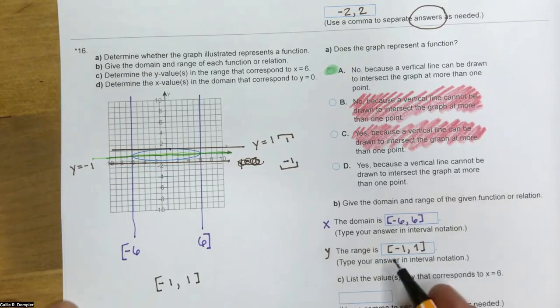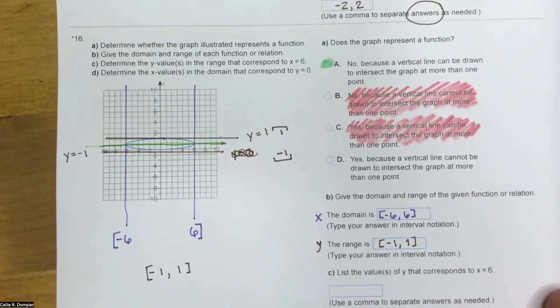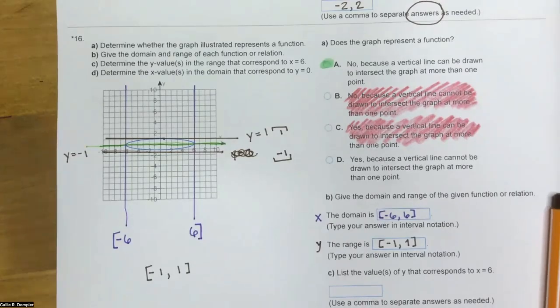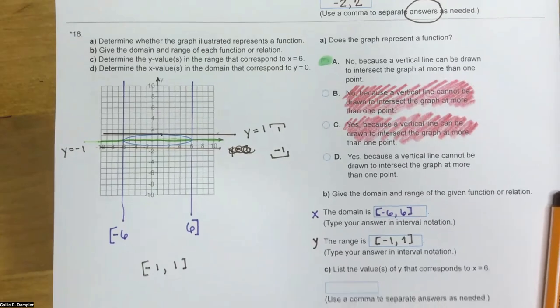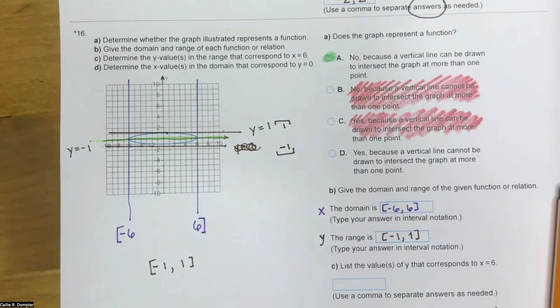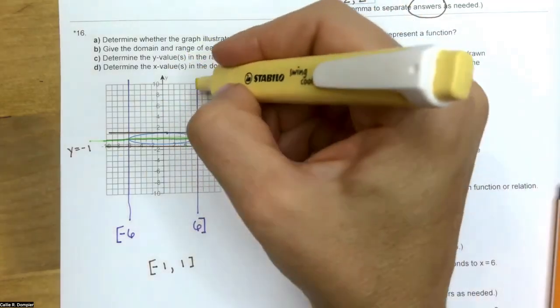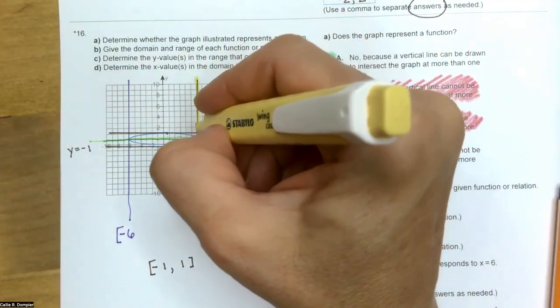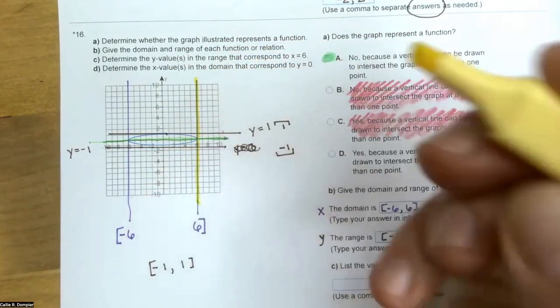And they're asking for it in interval notation, that's why we're writing it like that. Okay, now that I've graffitied all over this, I just have to keep looking at it. List the values of y that correspond to x equals 6. X equals 6. Well, yeah, we already drew that. That's the purple line. X equals 6 is this line.